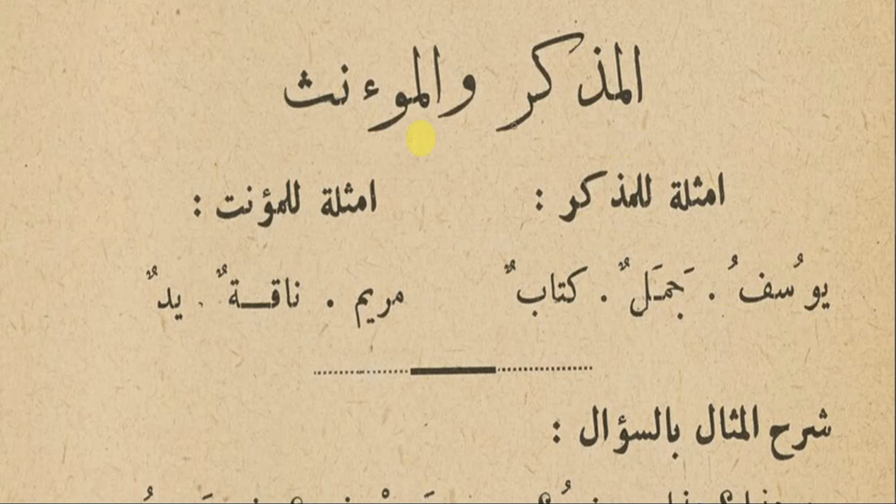مذكر, masculine, مؤنث, feminine. So examples for masculine: Yusufu, that's a proper name. Joseph, Yusuf. Jamalun, that's a camel, a male. Kitabun, that's a book. That's also masculine.